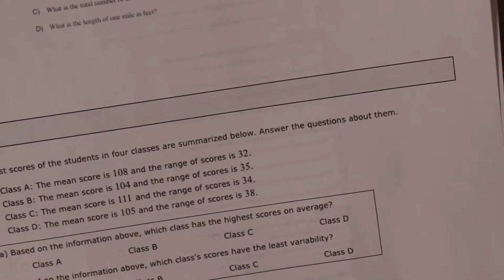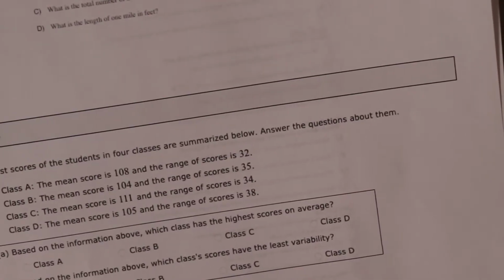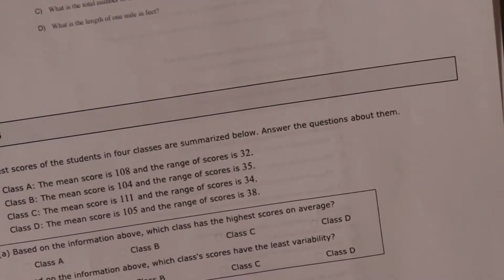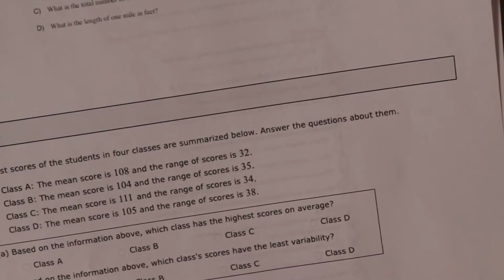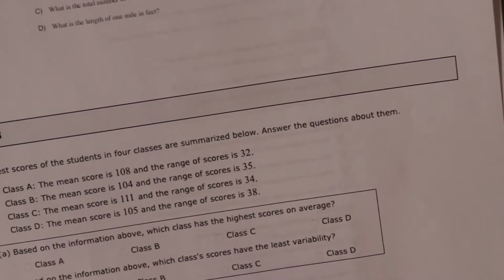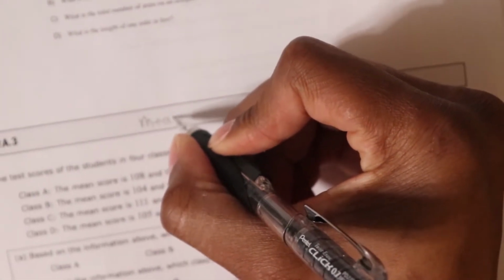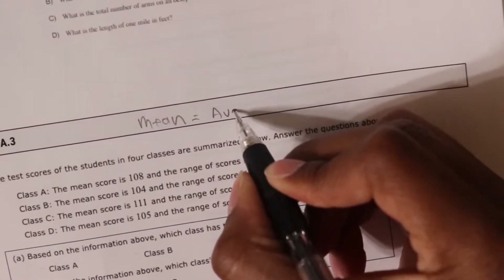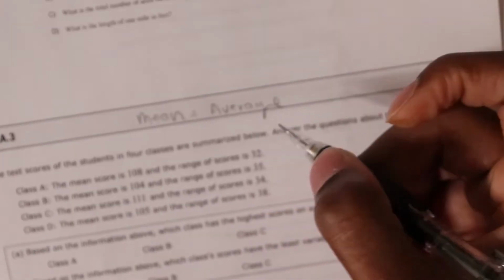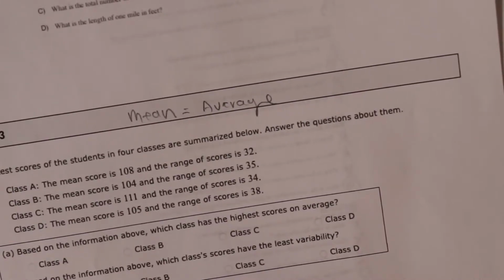Class A, the mean is 108 and the range is 32. Class B, the mean is 104, the range is 35. Class C, the mean is 111 and the range is 34. And then Class D, the mean is 105 and the range is 38. Based on the information above, which class has the highest score on average? So we all know mean equals average. Whenever you see mean, it talks about the average. So which one of these has the highest average that they give us?